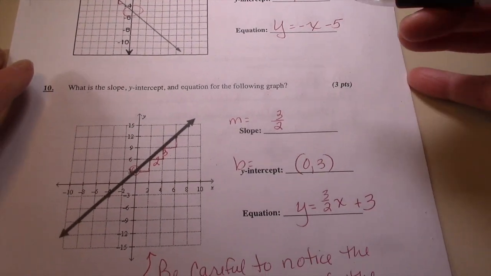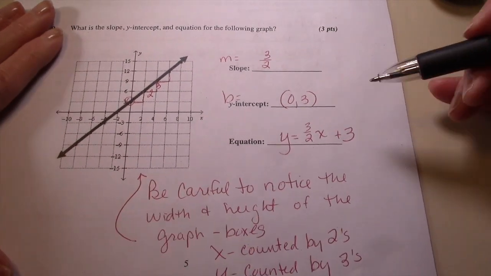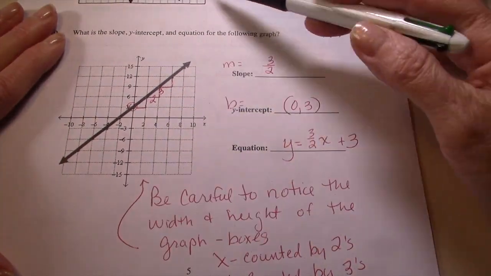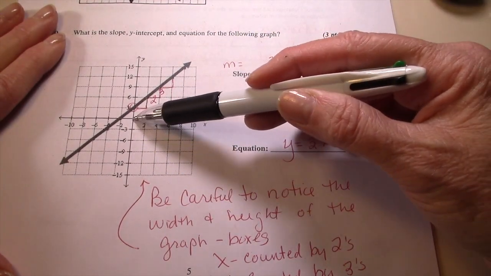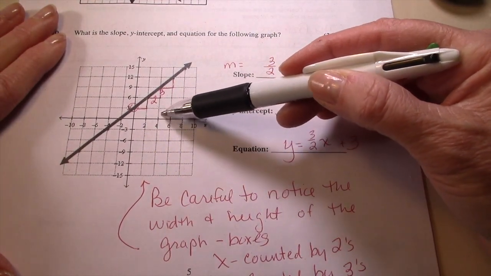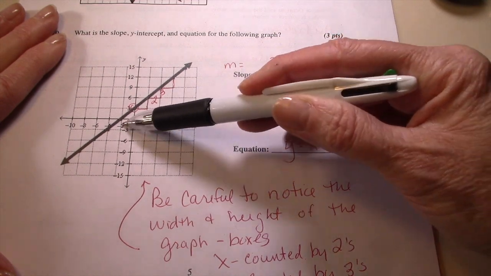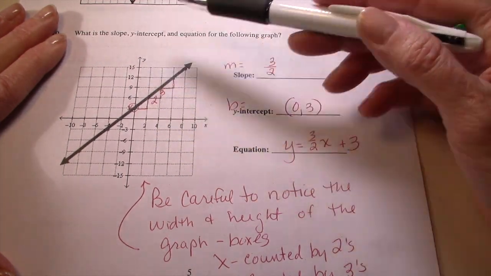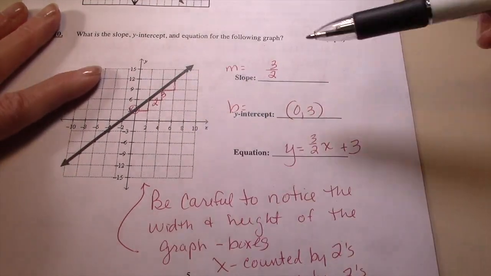Okay, this one's a little bit more challenging, only because when you look at the graph, the boxes are not by 1. The x-axis is counting by 2s, right? So every box has a value of 2 going left, but the y-axis is counting by 3s. So it totally sets you up to be tricked on that one.